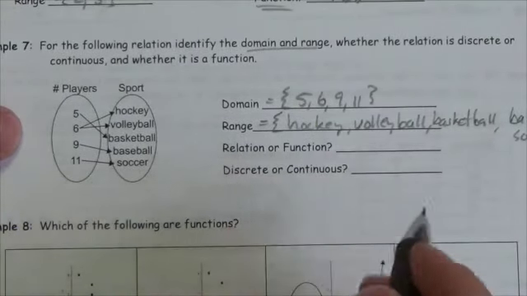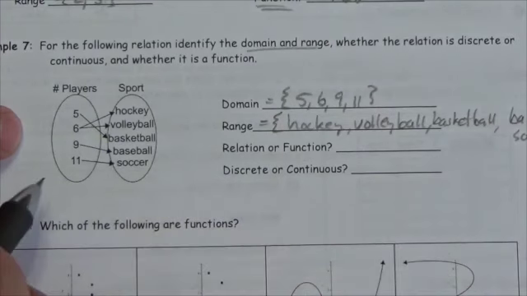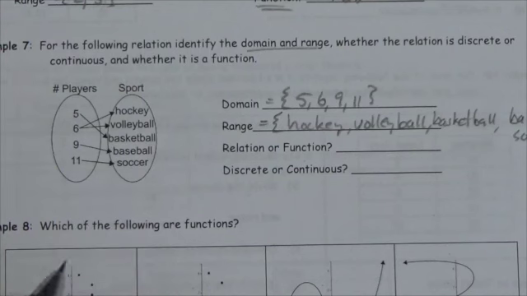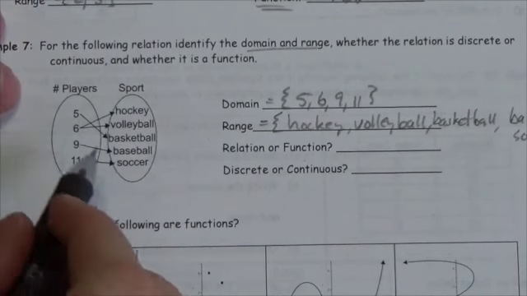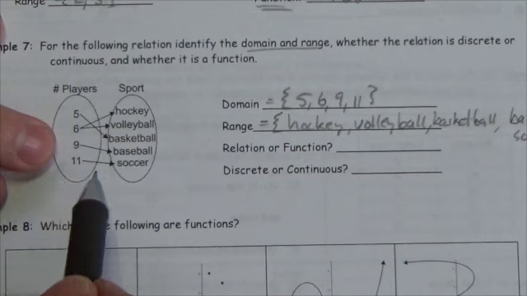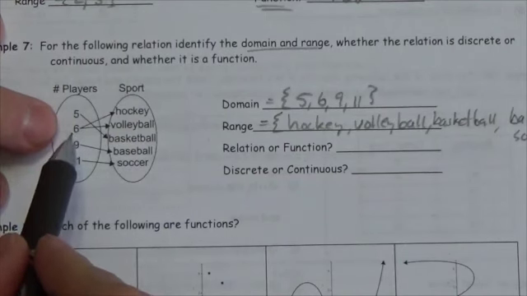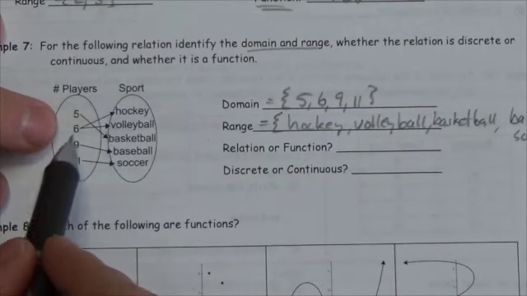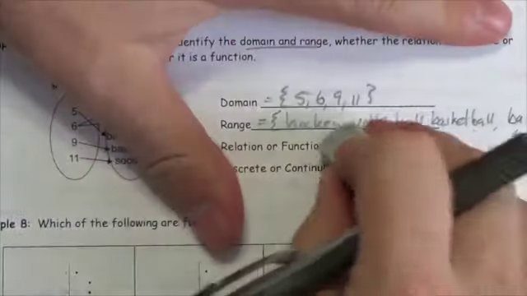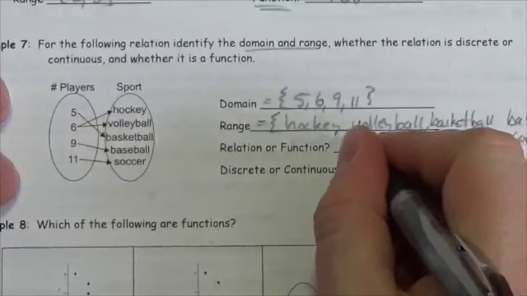Now, is this a relation or a function? Well, let's take a look here. If this is going to be a function, then every point in the domain should know exactly what its resulting value is. 5 goes to basketball, 9 goes to baseball, 11 goes to soccer. 6 has no idea where it's going. It goes to both hockey and volleyball. This is not a function. The best you can say here is that it is just a relation.